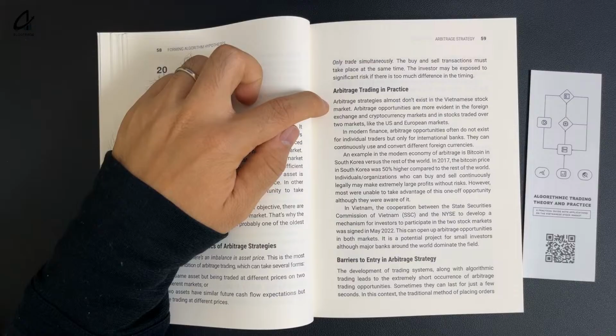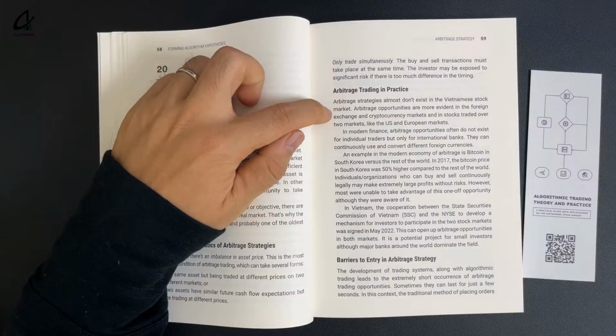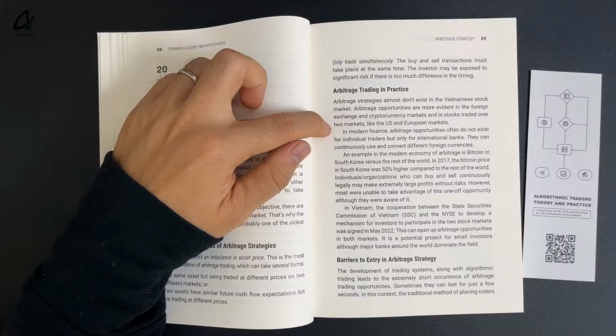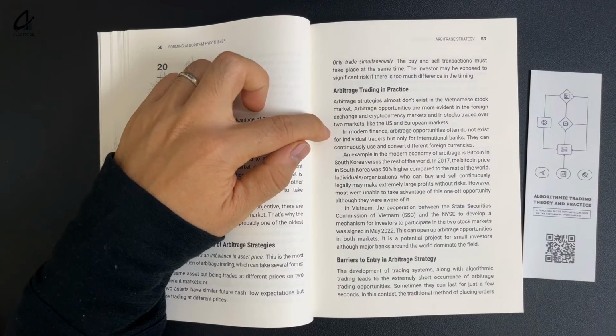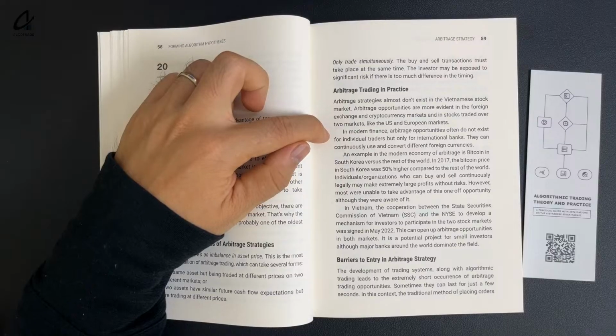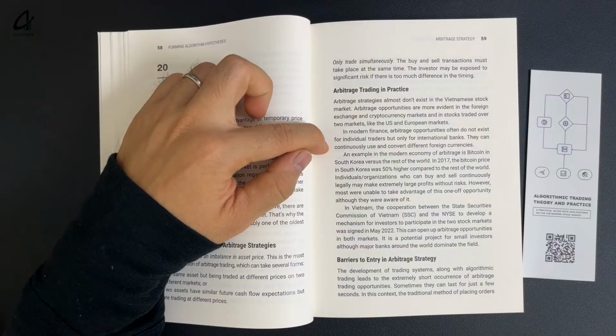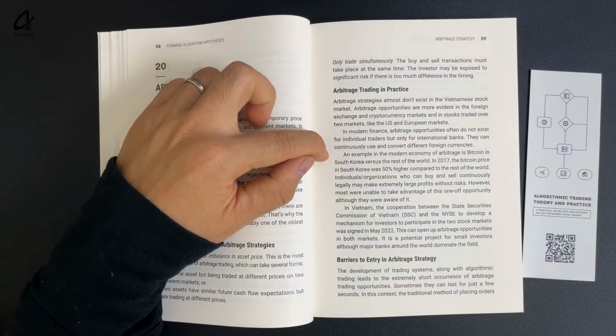Arbitrage strategies almost don't exist in the Vietnamese stock market. Arbitrage opportunities are more evident in the foreign exchange and cryptocurrency markets and in stocks traded over two markets, like the US and the European markets. In modern finance, arbitrage opportunities often do not exist for individual traders, but only for international banks. They can continuously use and convert different foreign currencies.